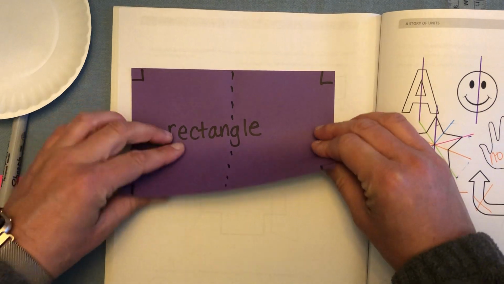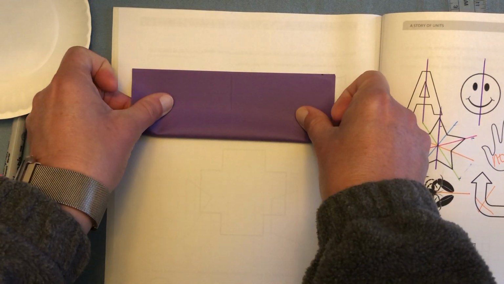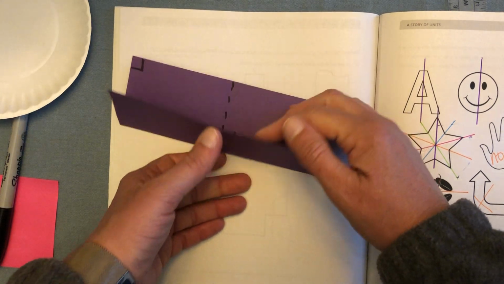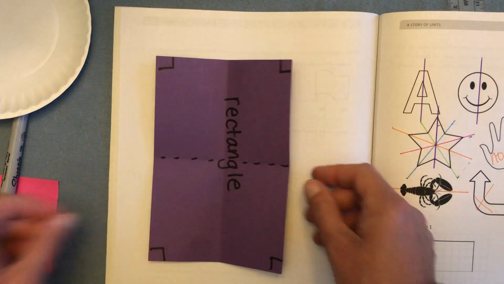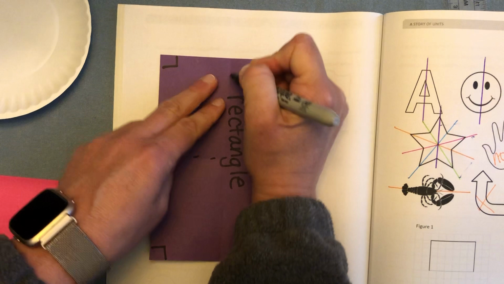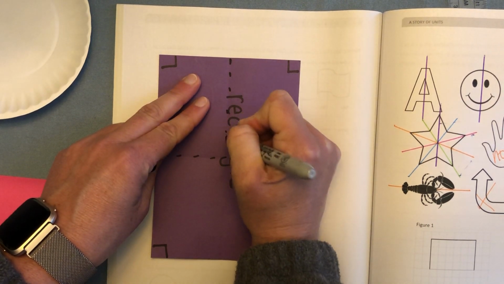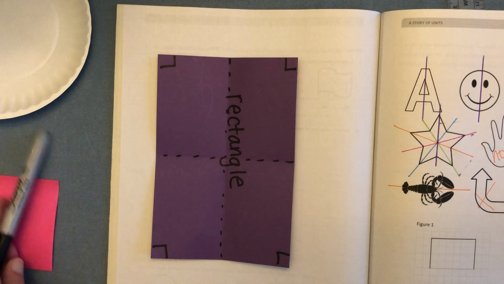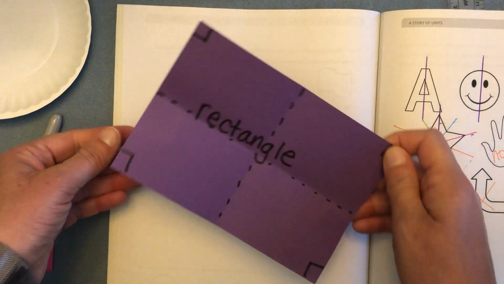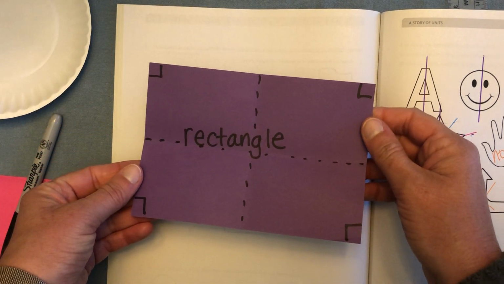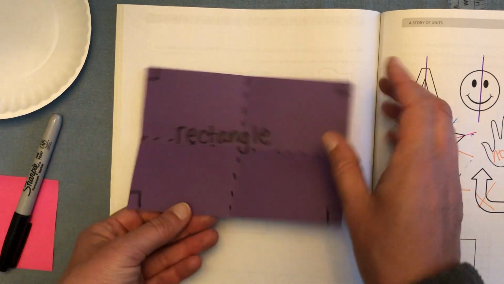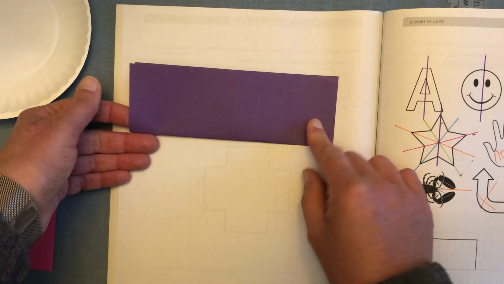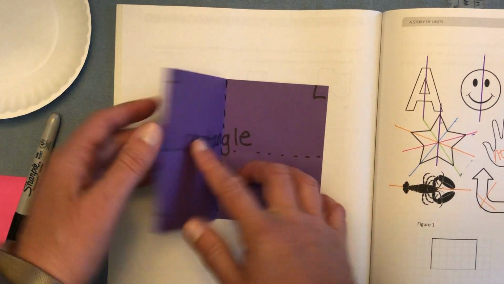And I'm also thinking that I could probably fold it again vertically. Okay, there we go. So either way, I've got a line of symmetry. So this rectangle has one line of symmetry going horizontally and one going vertically.